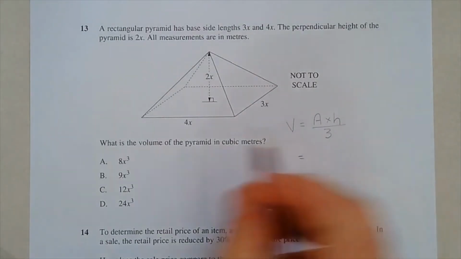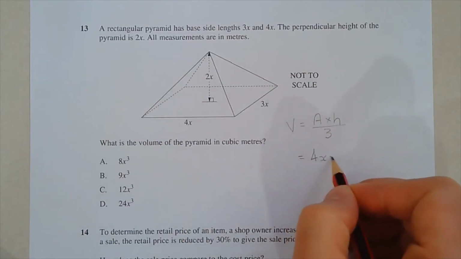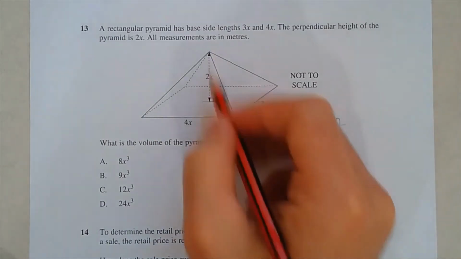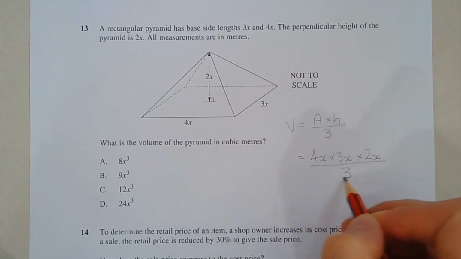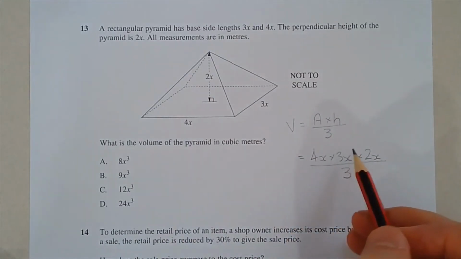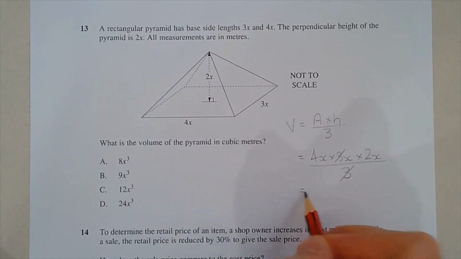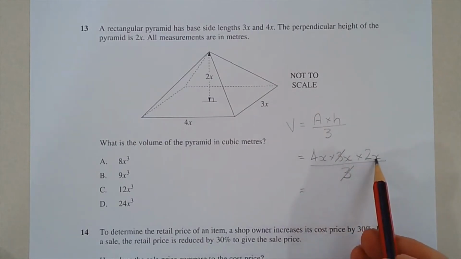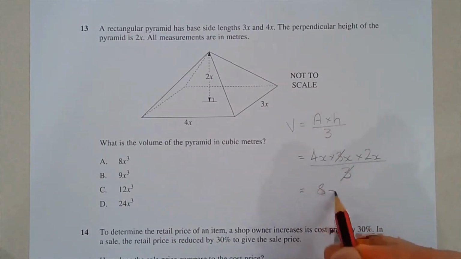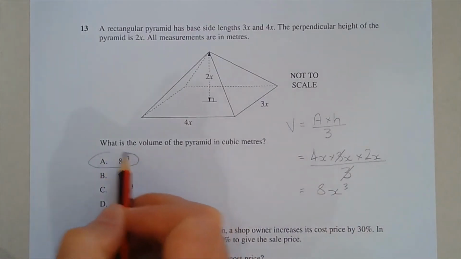Now the area of the base is 4x times 3x, and the height is 2x, and all of that's being divided by 3. To make life a little bit easier, we can cancel that 3 with this 3 there, and we end up with 4x times x times 2x. That's going to be 8x to the power of 3. So it's going to be option A.